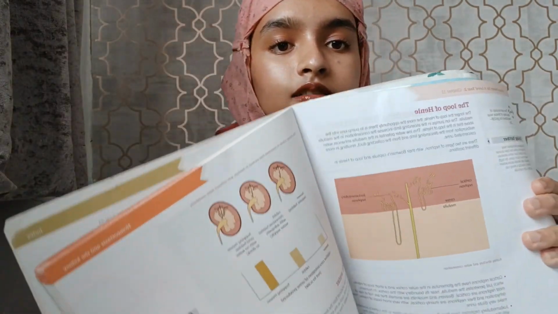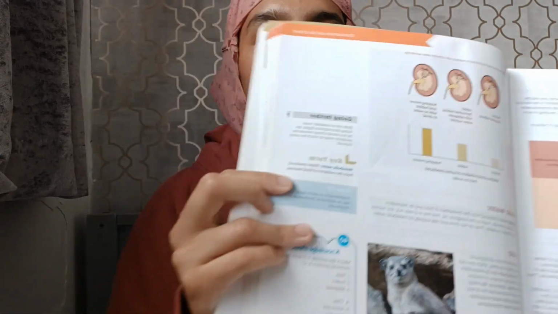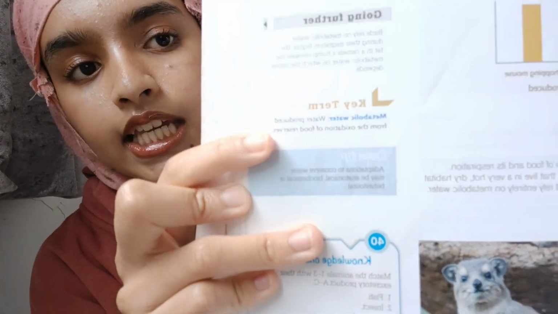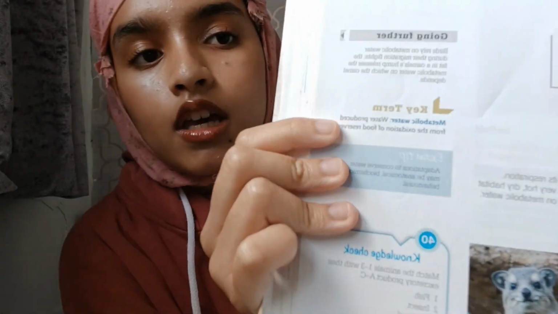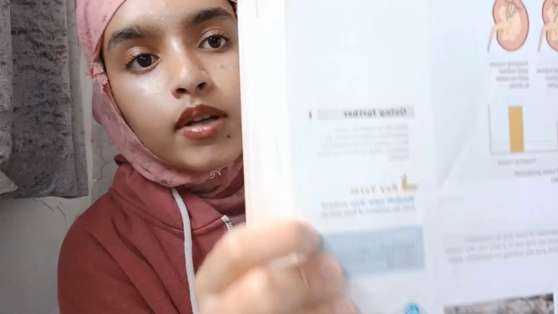So here we have a page about the kidneys. So there are two kinds of flashcards you may have to make based on this textbook page. So if you see this little snippet here where it says key term, that's a nice easy one. You'd be able to just make a question and answer easily just by copying that out, because all you can see, it has a term which is metabolic water, and then it has the explanation for what metabolic water actually is.